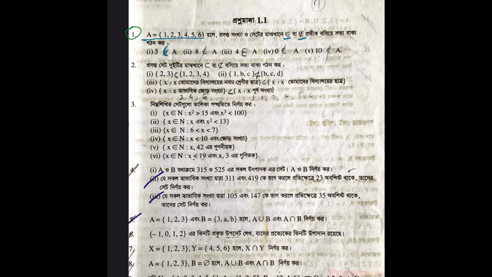Similarly, since 8 does not belong to set A, that is 8 is not an element of set A, we'll use this sign to identify this. Again, since 4 is an element of A, we'll use this sign. Since 0 is not an element of A, we'll use this sign, and since 10 is not an element of A, we'll use this sign.